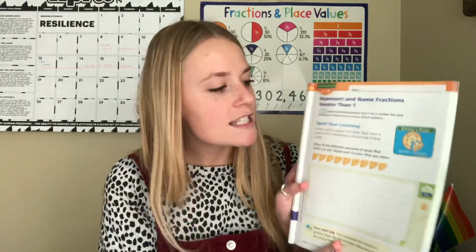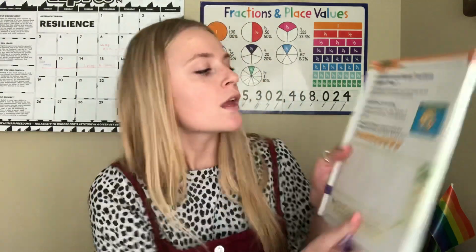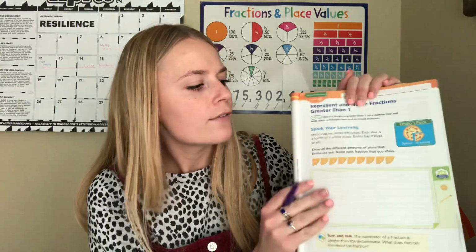All right, so the Spark Your Learning says, Emilio cuts his pizzas into slices. Each slice is a fourth of a whole pizza. Emilio has 9 slices to sell. Show all the different amounts of pizza that Emilio can sell. Name each fraction that you show. So here are his 9 slices of a whole pizza, and each slice is 1/4 of a whole pizza.